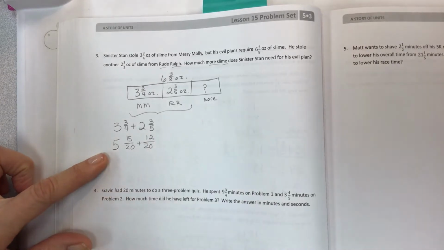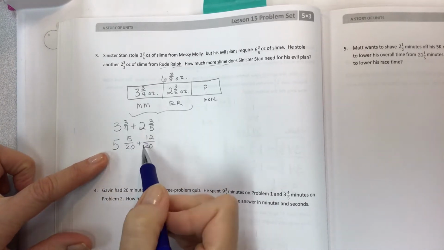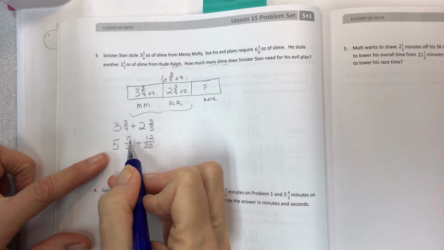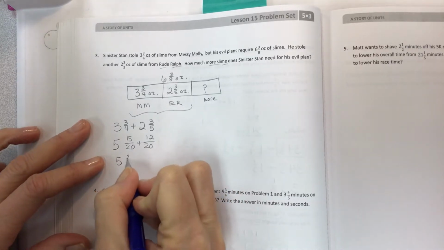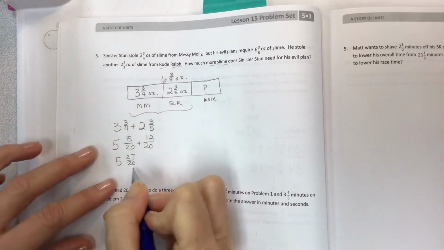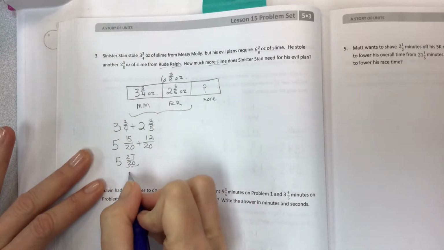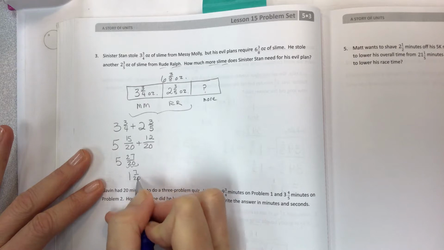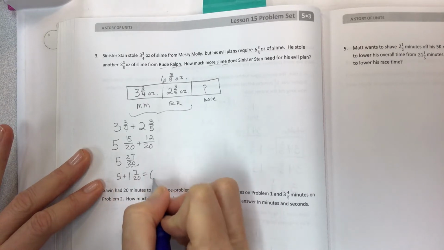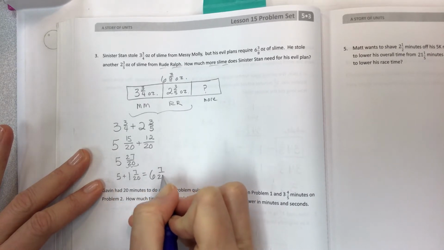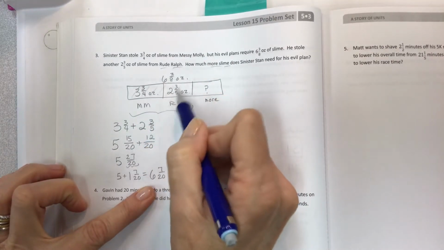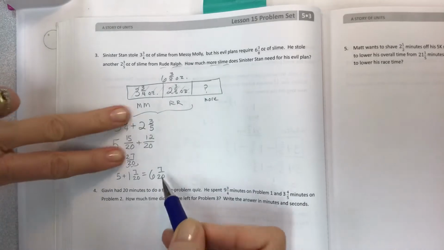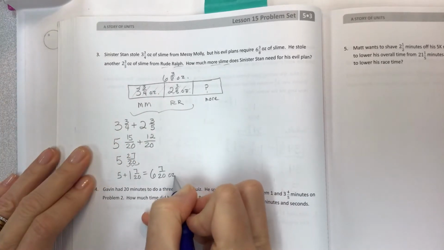Because I'm adding, I'm not subtracting, so I don't have to worry about the size of the fractions. 15 and 12 is 27, so I'm going to have 5 27/20, and this in itself is 1 7/20. So when you add it all up, you get 6 7/20.